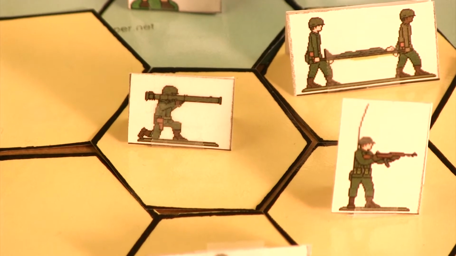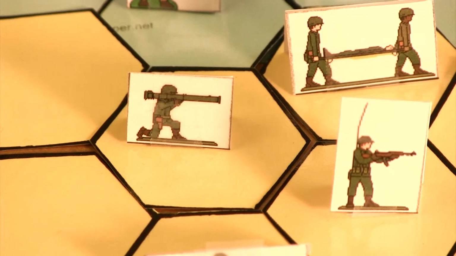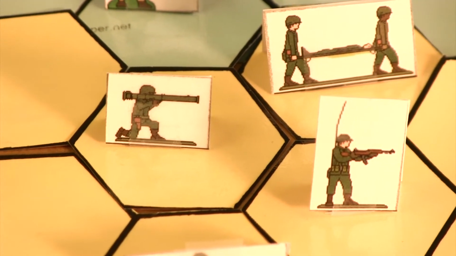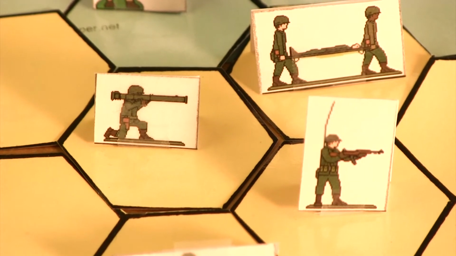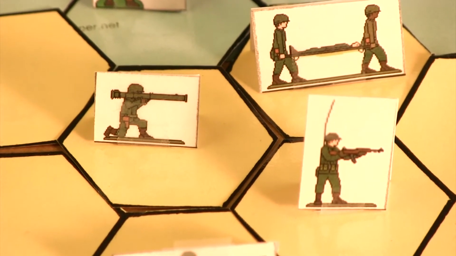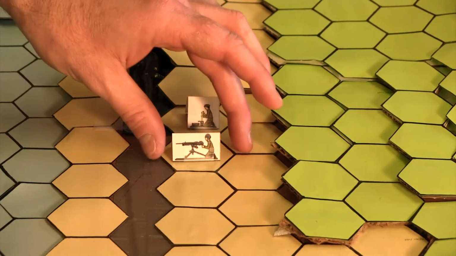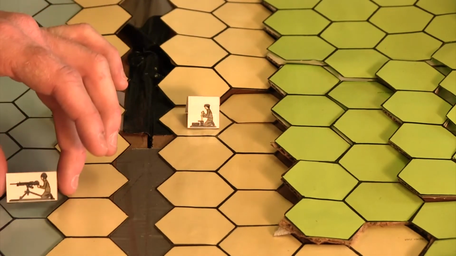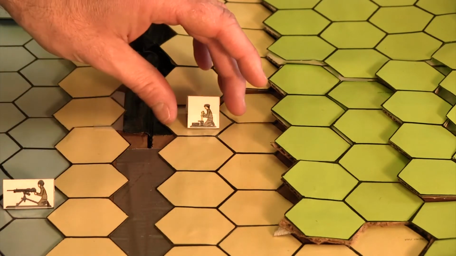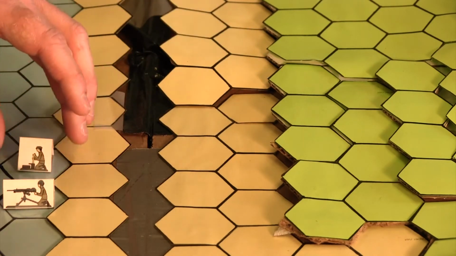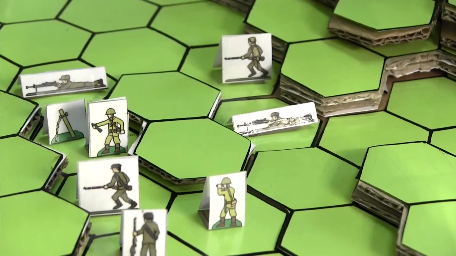Radiomen can move 3 hexagons in any direction, and radiomen can also shoot before or after, but yet again, only once per turn. Machine gun units can move 3 hexagons in any direction per move. Machine gun units can only shoot or move during a turn. They cannot do both.